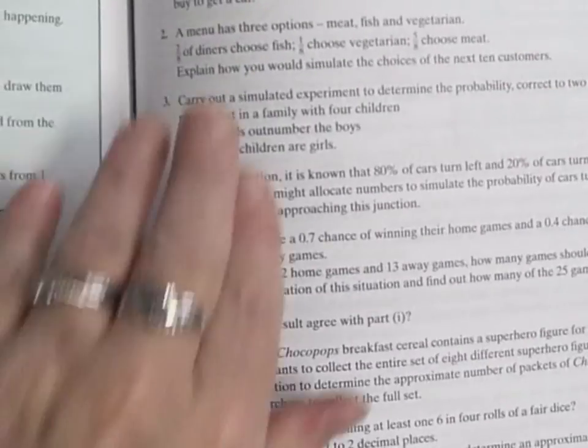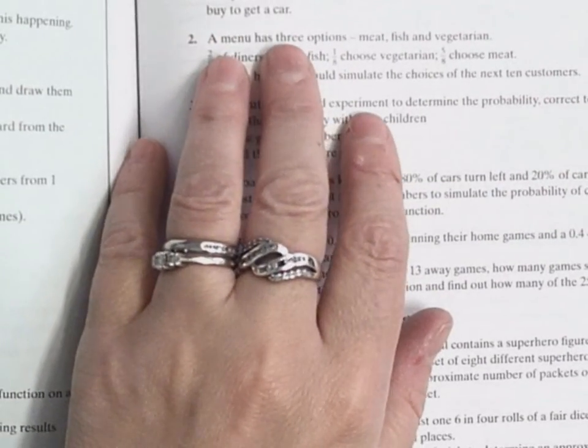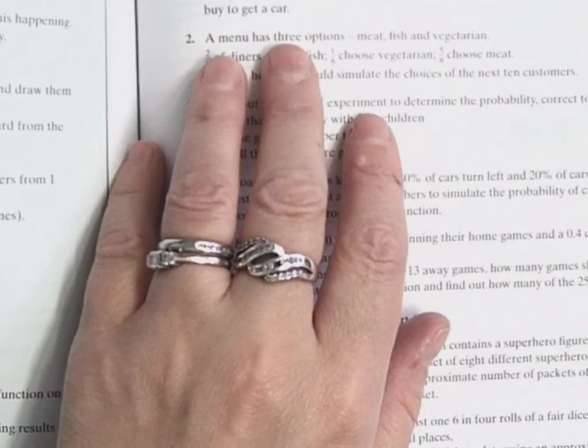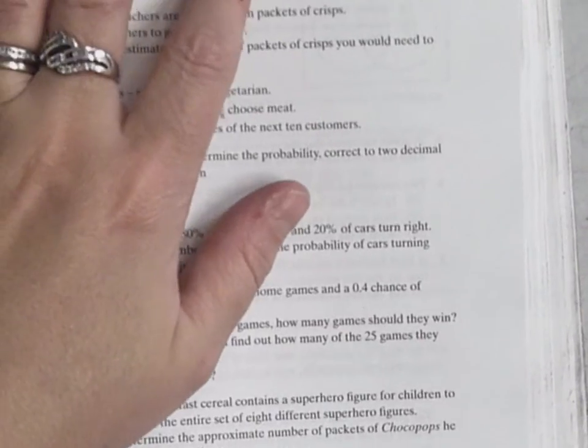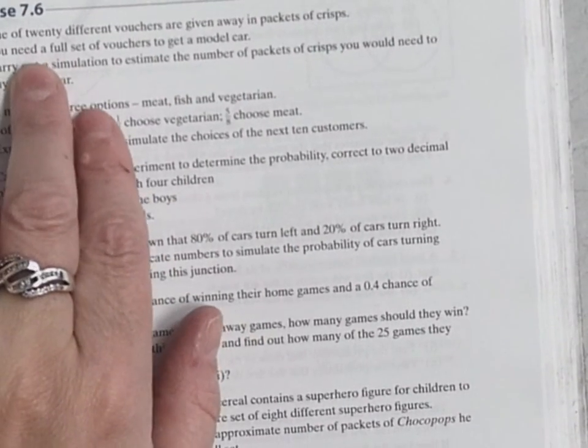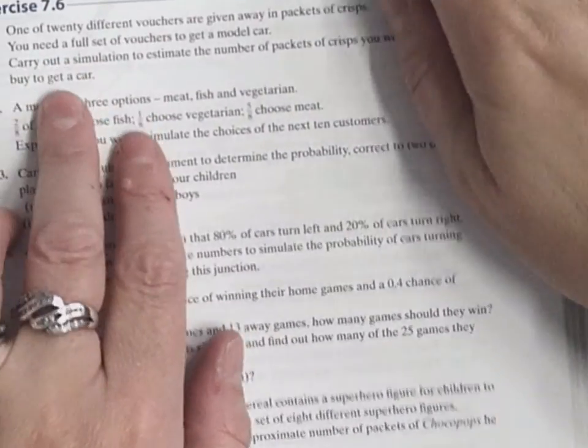Right, sorry? No, I've never seen them on. Right, okay, but they're on the syllabus, so we have to cover them. Let's look at some of the exercises. So question 1 here.